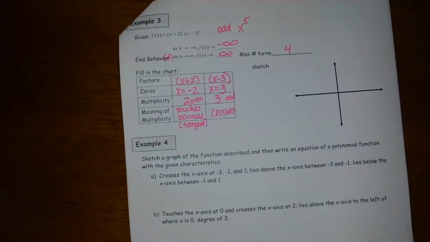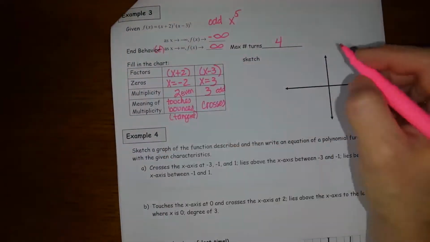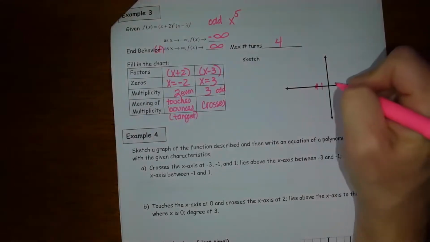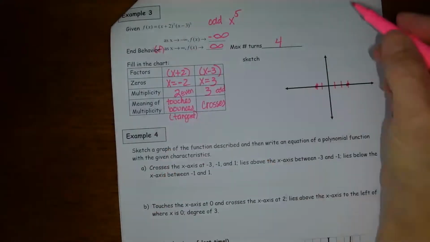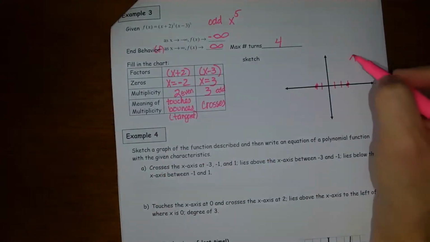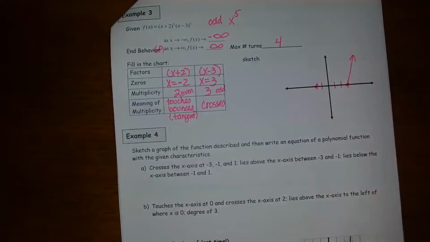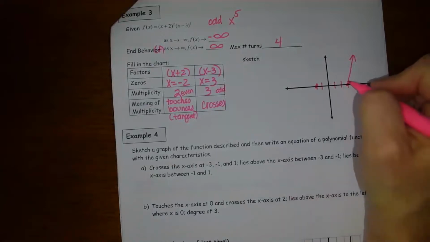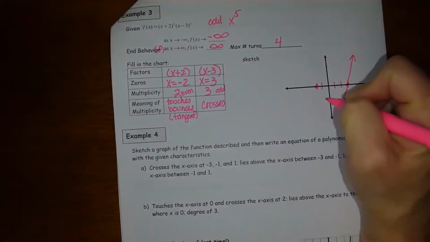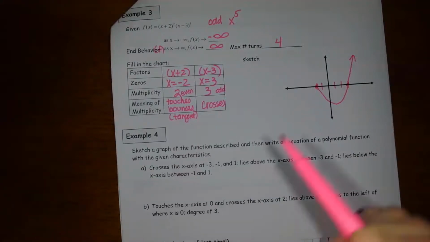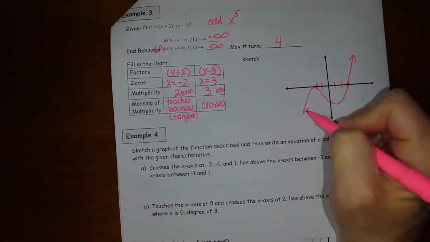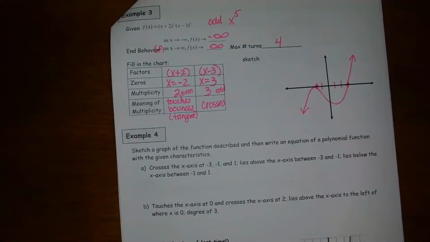So let's see from those clues if we can sketch. So right here at -2 and there at 3. The right side is going up. So I'm up. Now when I get to 3, am I going to cross or touch? I'm going to cross. And then somewhere around the middle, I have to turn around. Now, when I get here to the -2, am I going to touch or cross? I'm going to touch, bounce. See how easy that is to get a rough sketch?